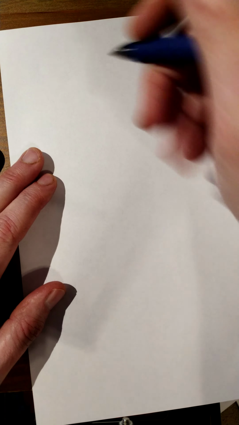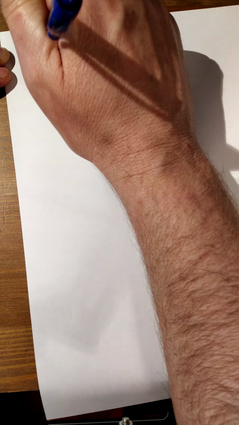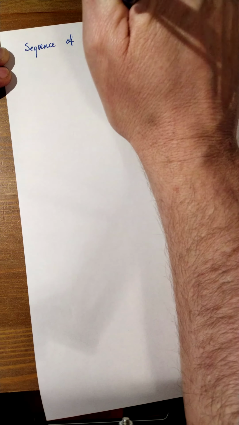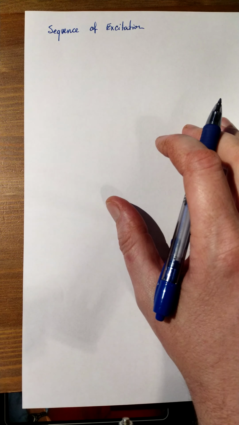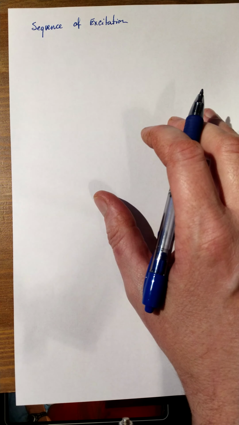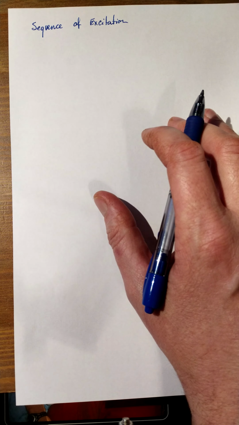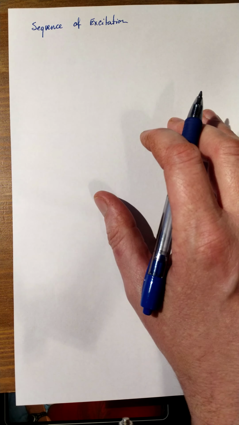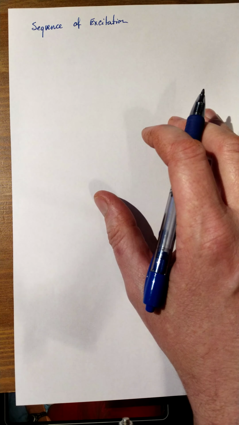Okay, let's talk about the sequence of excitation. It's really important that we get the timing of the heart right. We need to have the blood enter into the atrium, drain into the ventricle, go back into the lungs, return via the left atrium, enter into the left ventricle, and be ejected into the aorta. That needs to happen in a very precise timing.